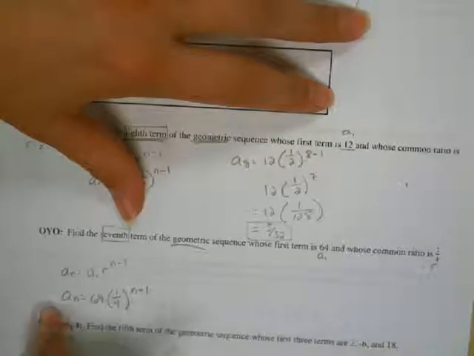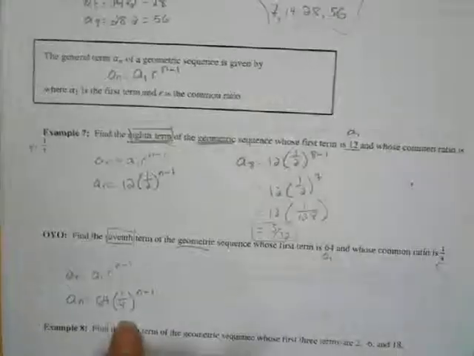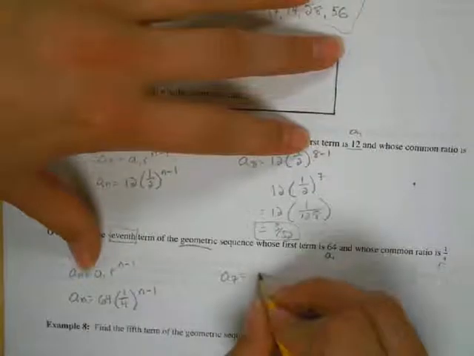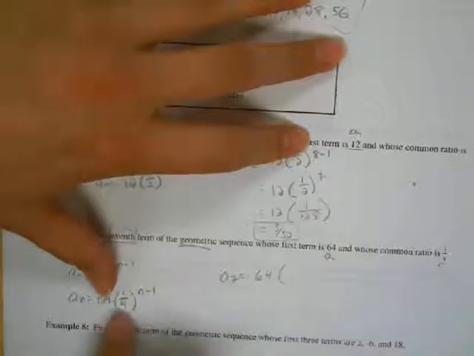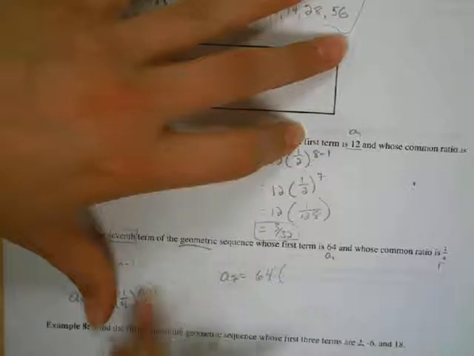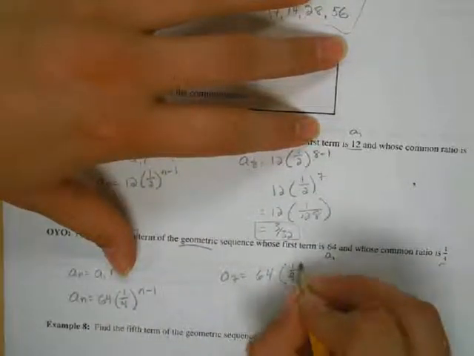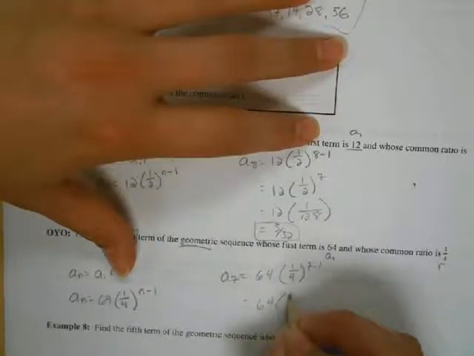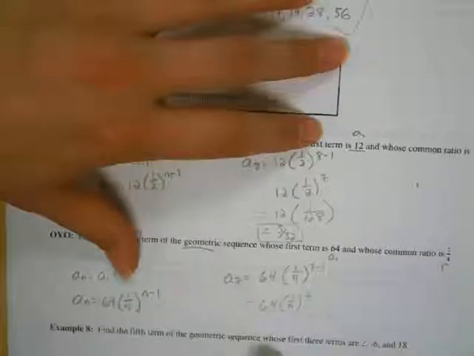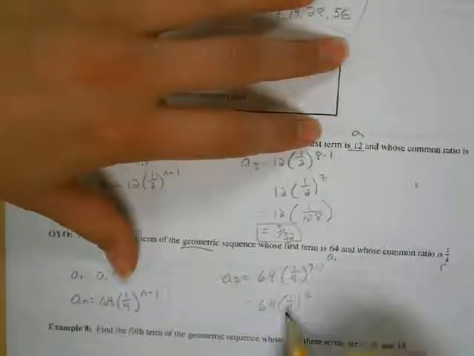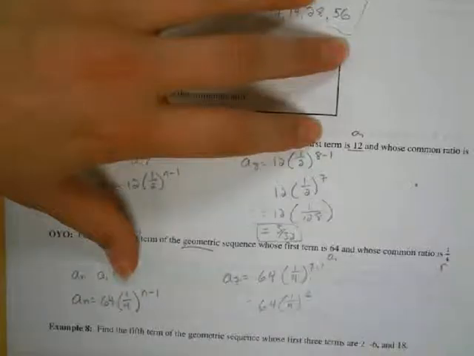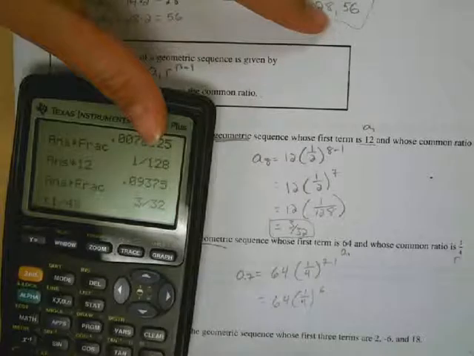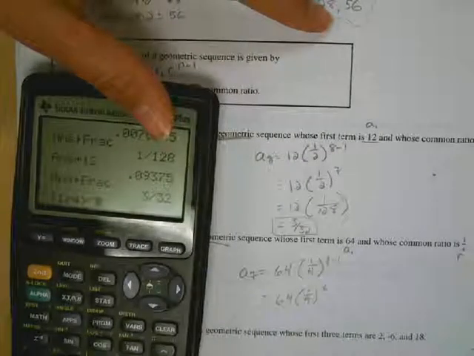Okay, I want the 7th term, so I'm going to plug into this for the 7th term. So a sub 7 is equal to 64 times, again, do not multiply those things together because I have to do that exponent first. 1/4. 7 minus 1 is 6. Okay, so 1/4 to the 6th power, that's not 4 times 6, it's 4 to the 6th power. So let's go ahead, we're going to break this out. So 1 divided by 4, okay, raised to the 6th power, math fraction.